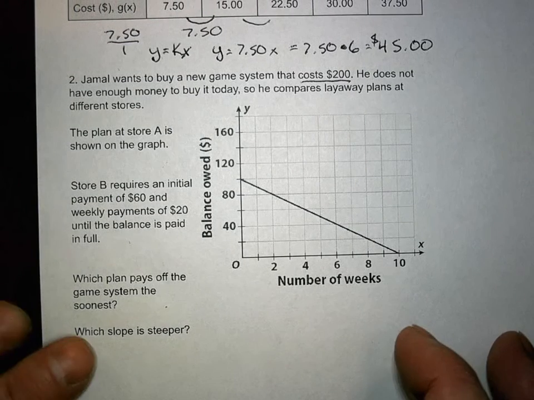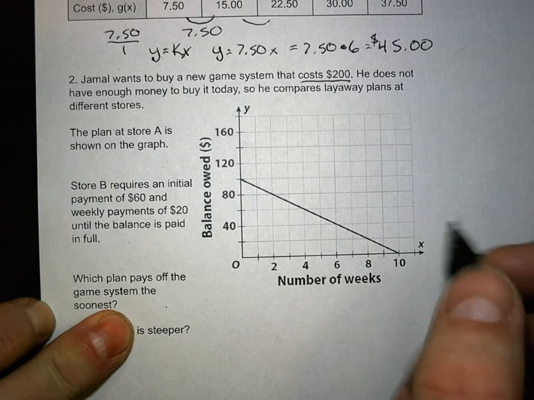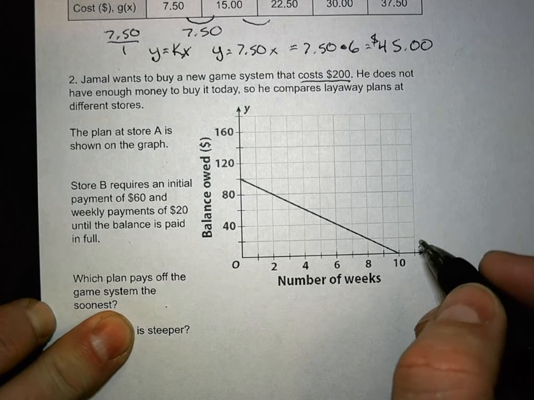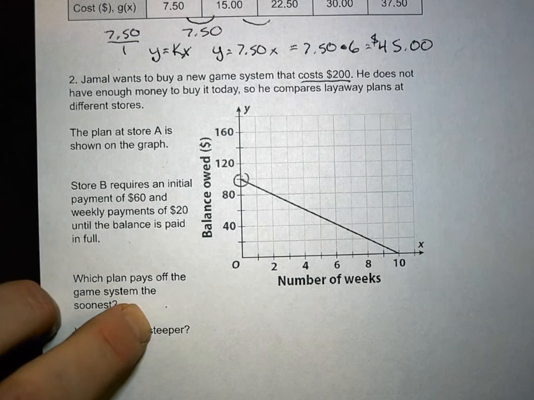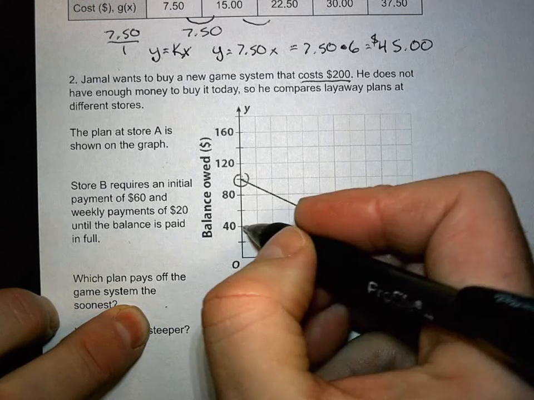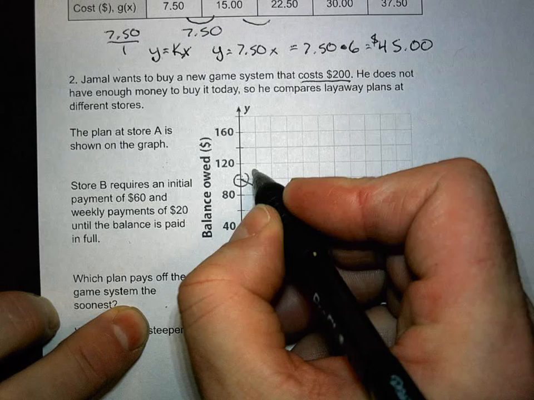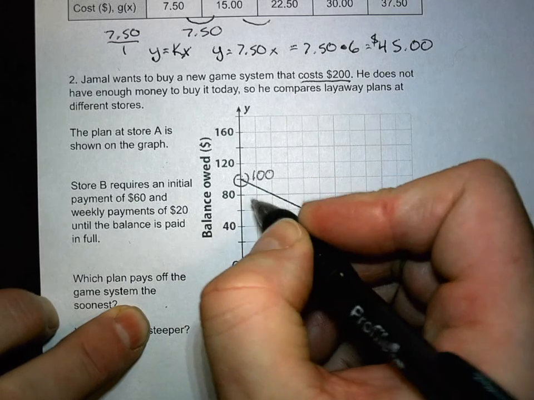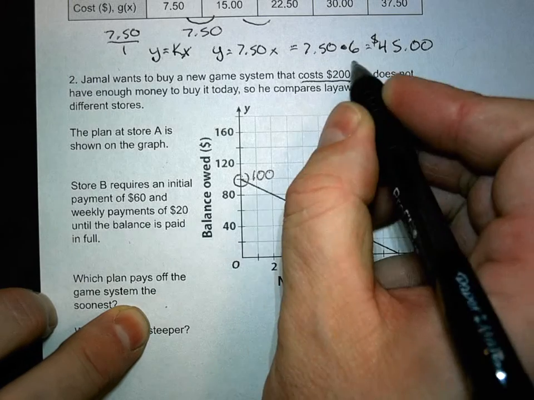So Jamal's a smart man. The plan for store A is shown on the graph. So here's his balance owed. How much does he still owe? 90. No? Never mind. What is each of these tick marks? 100. 40. Why do you say 100? 20. These are 20, right? So how come it says it costs 200, but he only is paying 100?